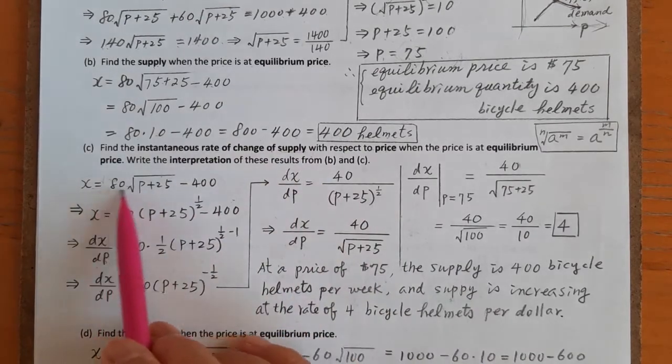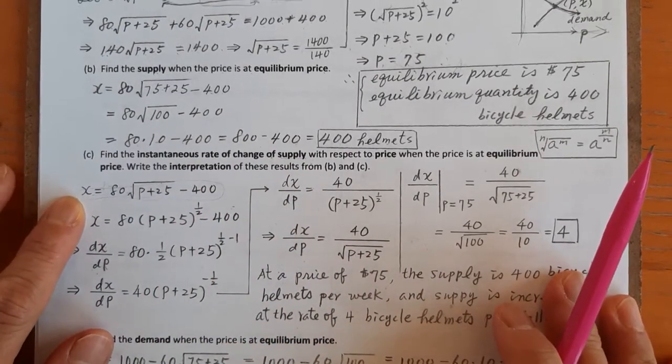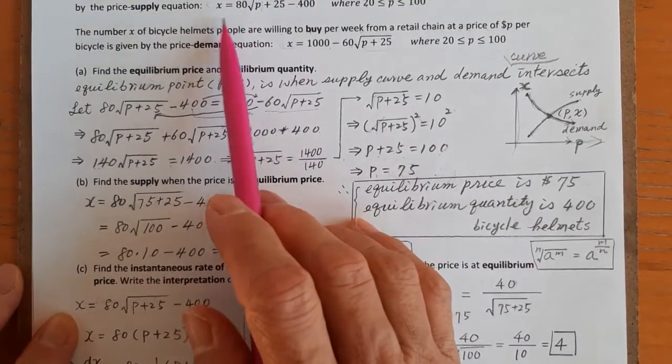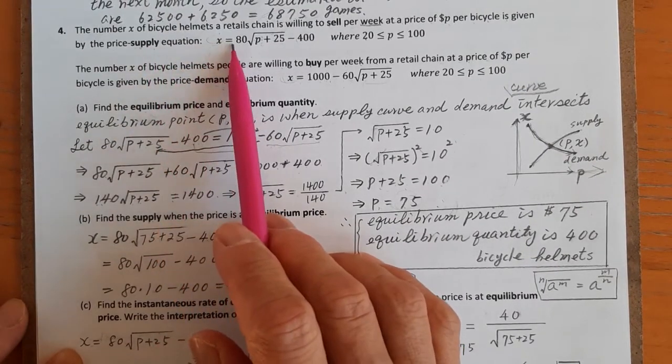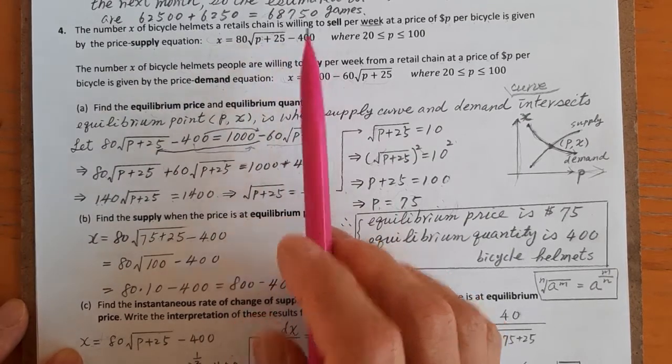So you use the supply equation from the original question. The supply equation is x equals 80 square root of p plus 25 minus 400.